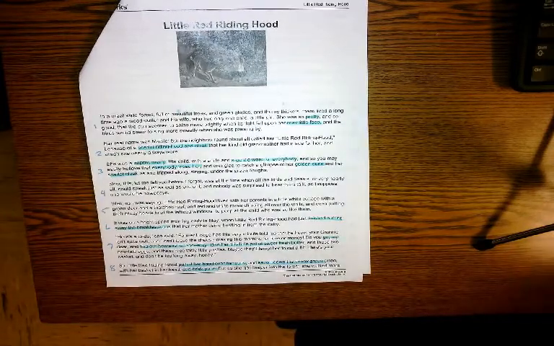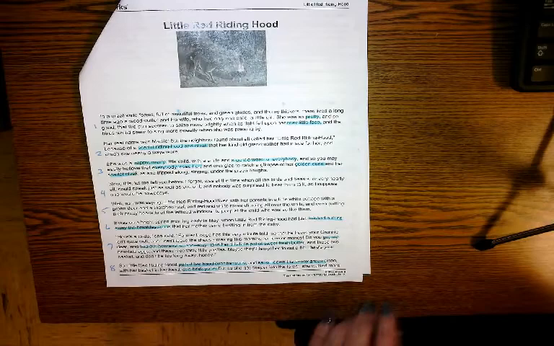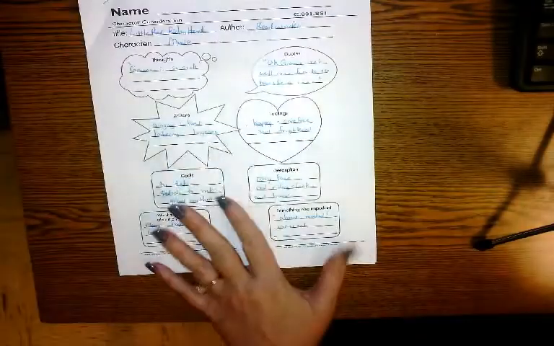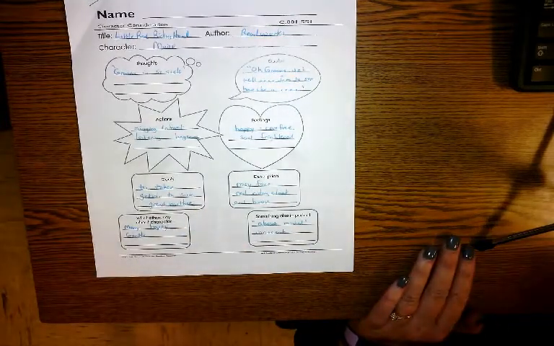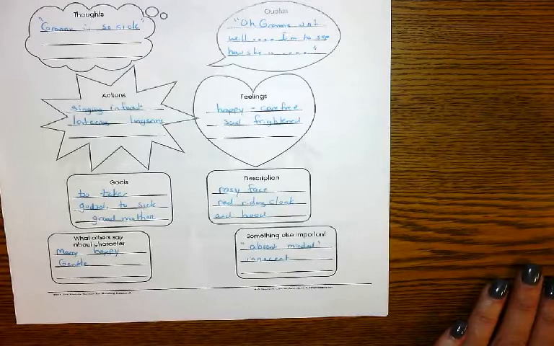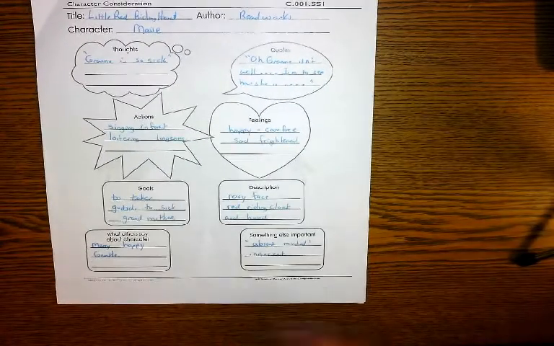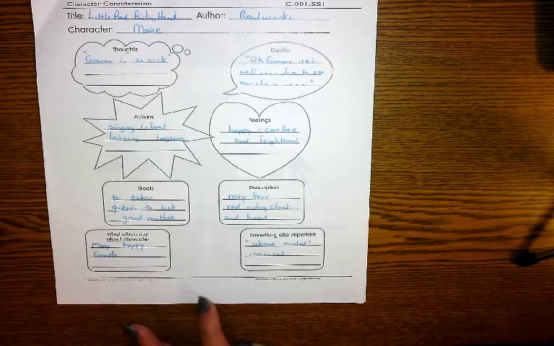And we went through and we highlighted some important details. So one thing you want to do is make sure you have down some of these elements. Okay, let me see if I can make that a little bit bigger for you. All right, so what we did as a class is we talked about Little Red Riding Hood, also known as Maisie. That was her real name.